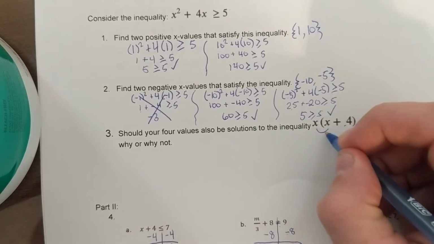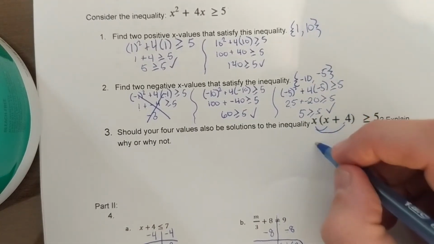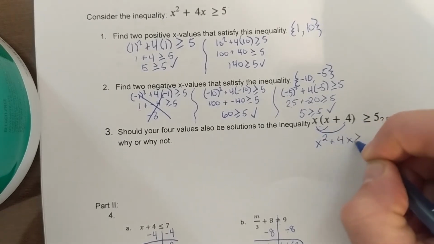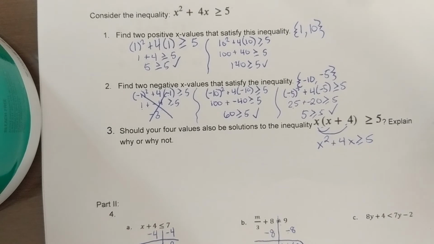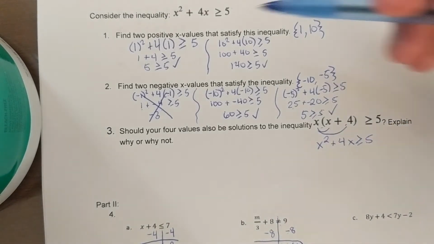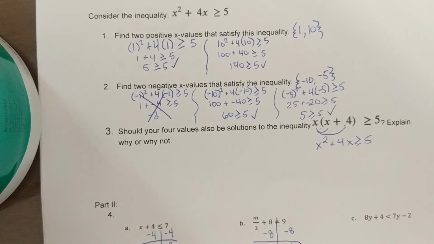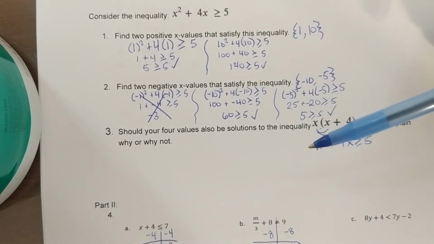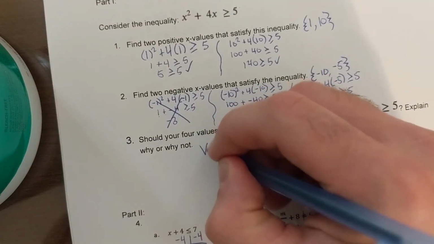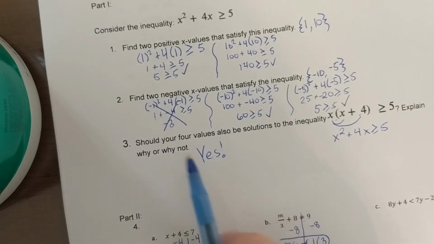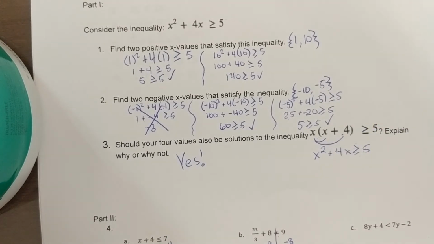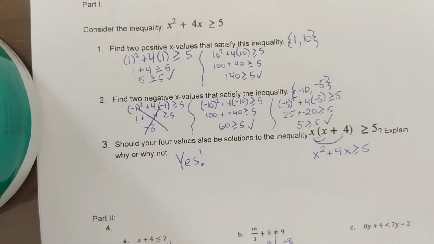Well, let's distribute first and see what we're dealing with here. So x times x is x squared, plus x times 4 is 4x, and then it's greater than or equal to 5. Now if we look at it, once we distribute, they are the same exact inequality: x squared plus 4x is greater than or equal to 5. So should the same 4 values work? Yes. And it says why, so make sure you explain why those 4 values will work. What do you notice after you distribute? That's what you need to write there in your sentence.